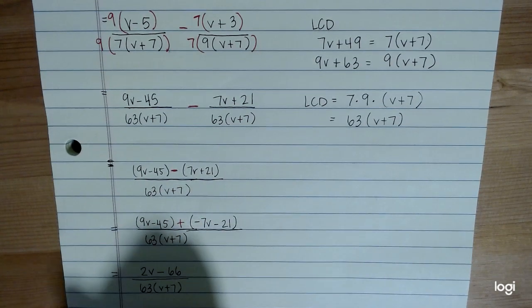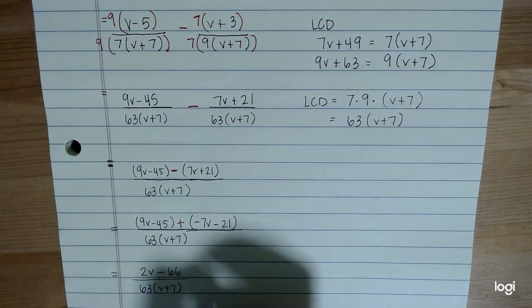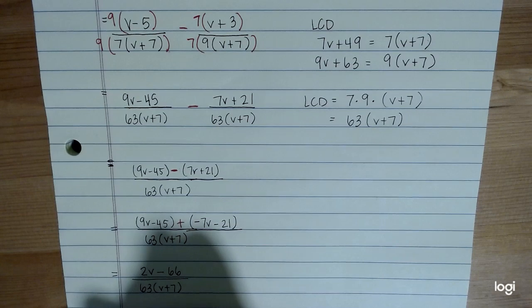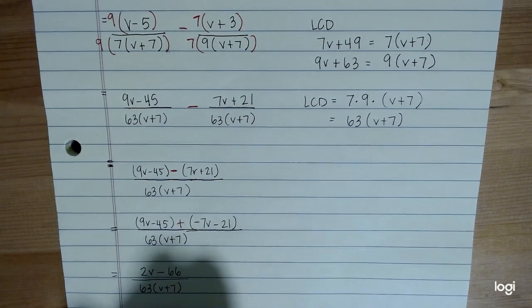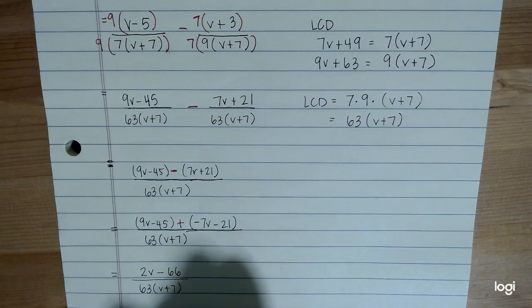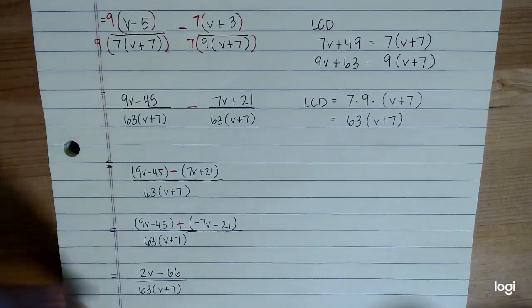Now if you're worried about, again, simplifying here, you could actually factor that numerator, which would be 2 times v minus 33, and you could go all the way back to that 7 times 9 times v plus 7.